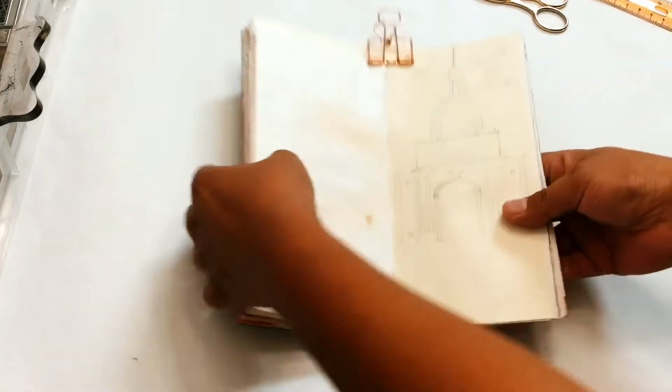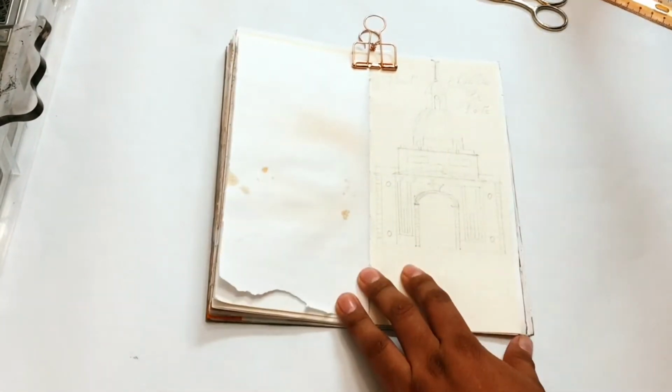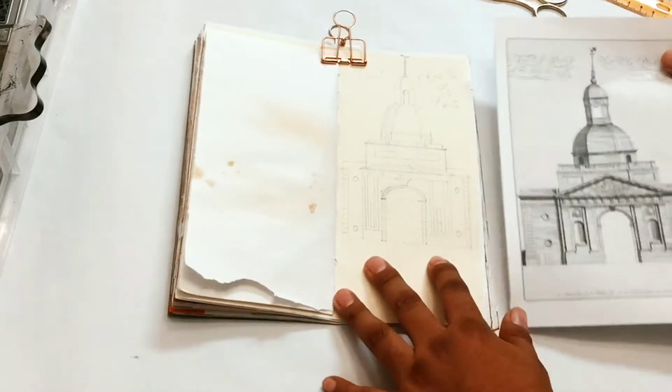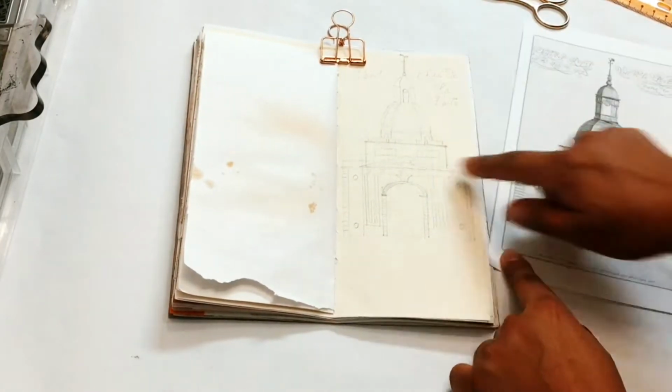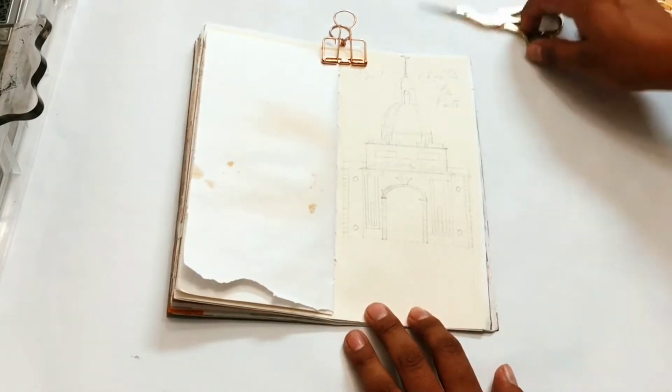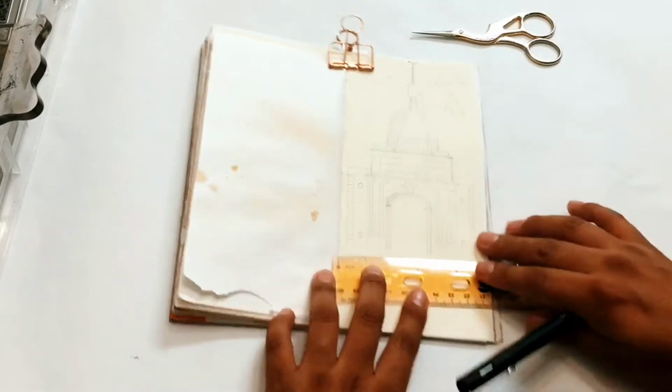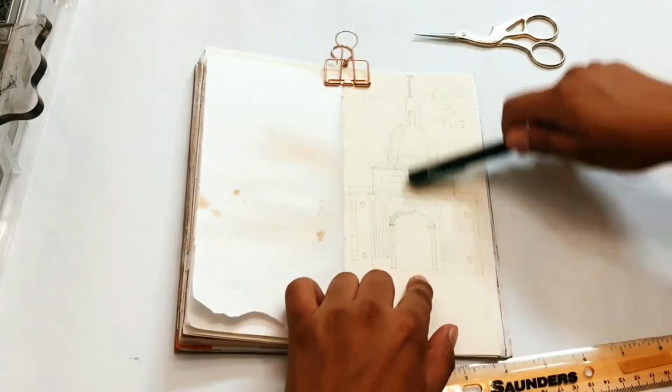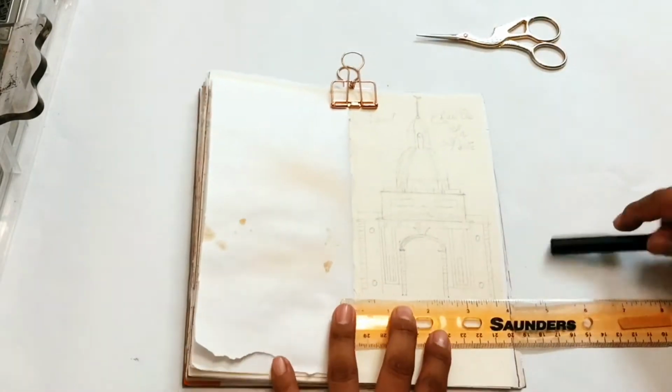Hello everyone. Today I'm gonna do a tutorial of an architectural piece. I'm going to use this as a model. I think that the important part here is just finding the middle. So here I'm going to use this ruler. This is the middle of the piece.